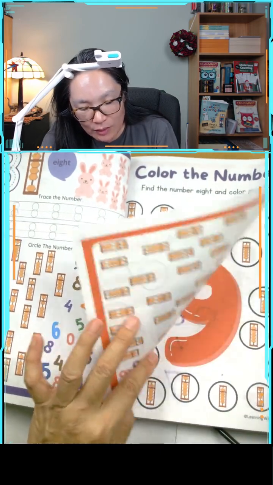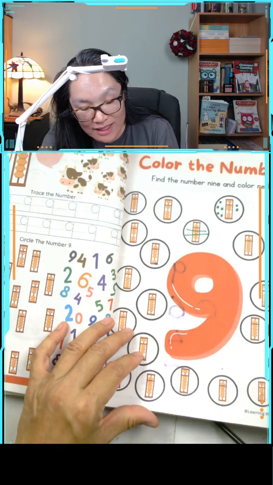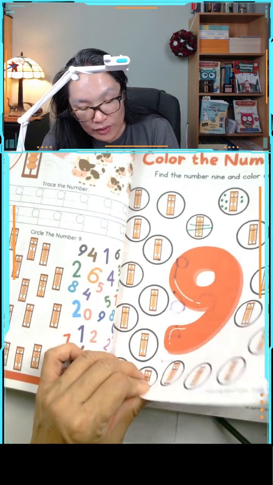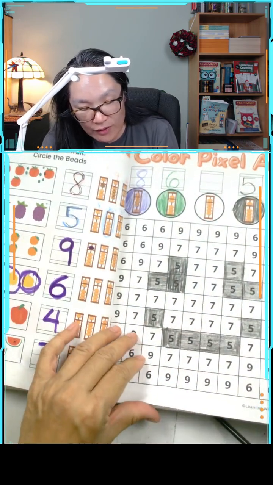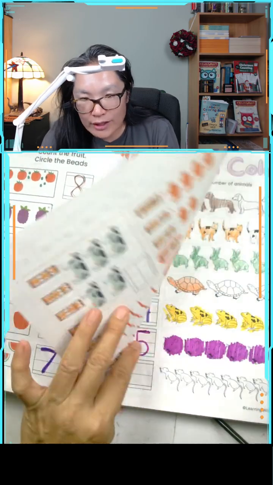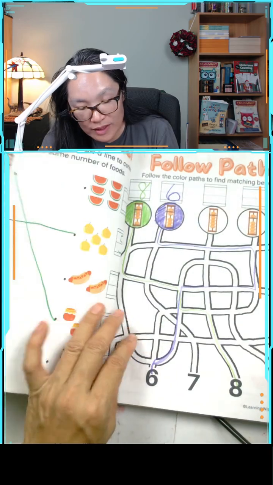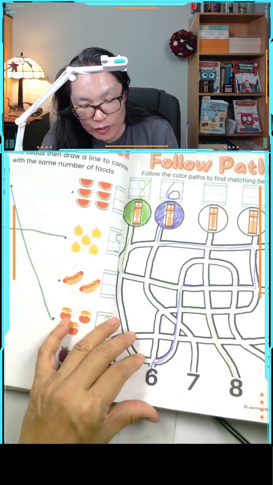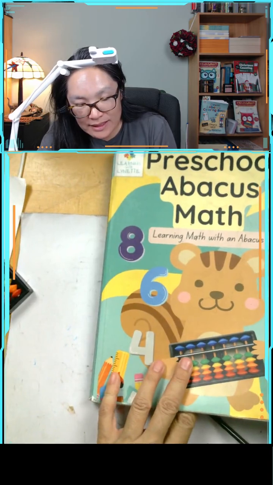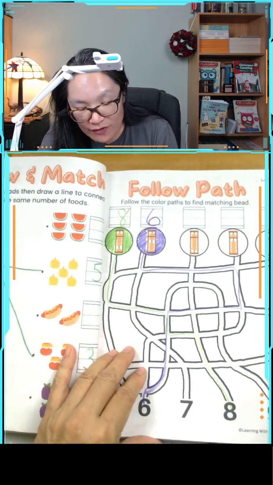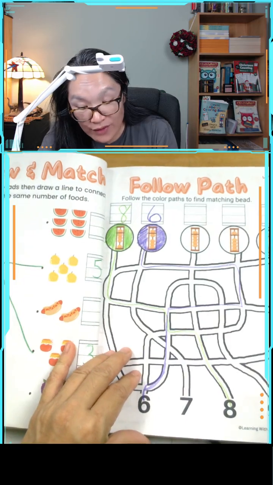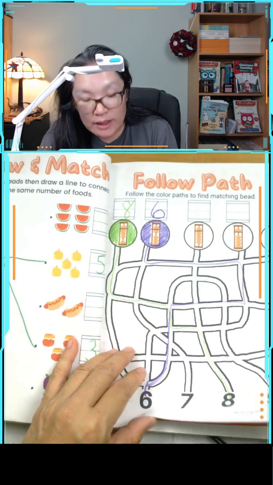So here is the numbers. And what I'm just trying to do is recognize the numbers with the abacus. That's all we're doing. If we're doing bead recognition, we have the pixel art. Oh, I do have an adult book. We can go into that in a little bit. But let me do the flip through of the preschool book. That is this one. And I do have an Abacus for Adults workbook.